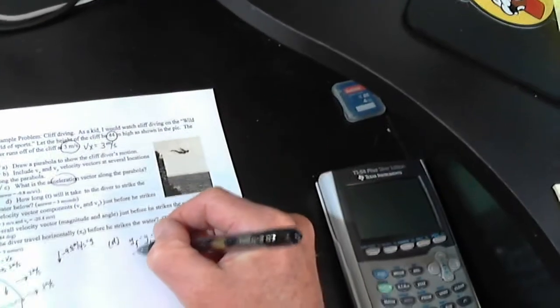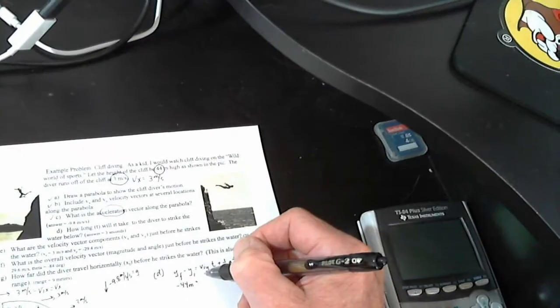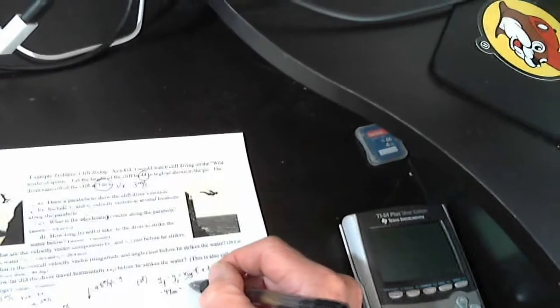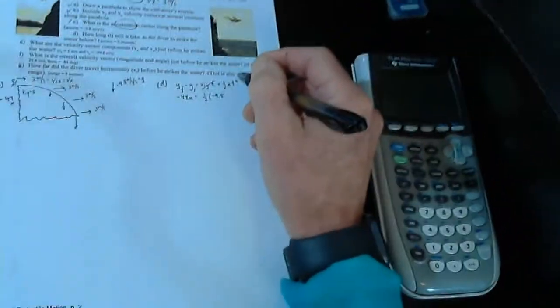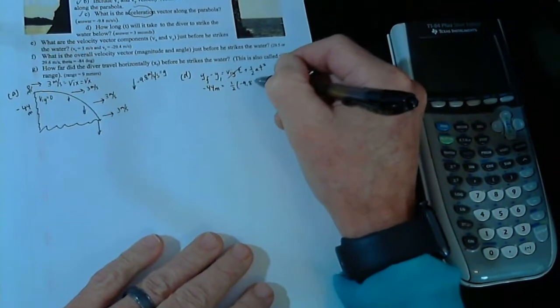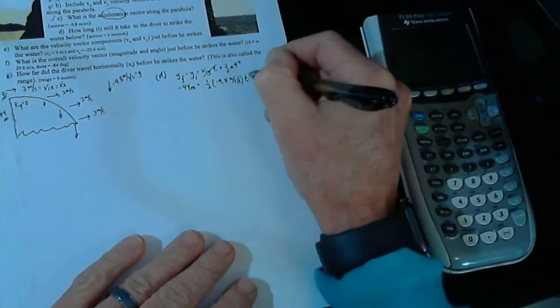So this will be minus 44 meters. The initial velocity in the y is 0, so this term goes away here for type 1 trajectories. And we're left with 1/2 times a, but that's what this g is. So that's going to be negative 9.8. Sorry, maybe I got off there a little bit. That'll be negative 9.8 meters per second per second times t squared.